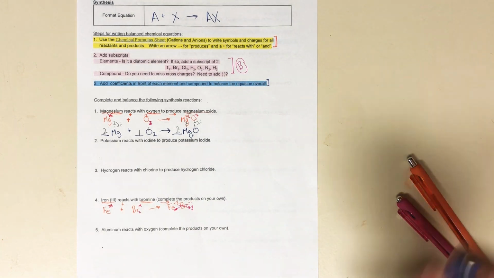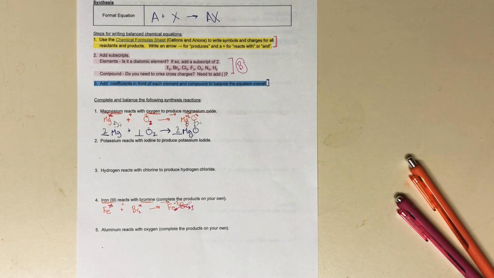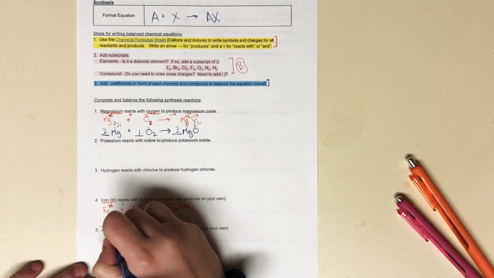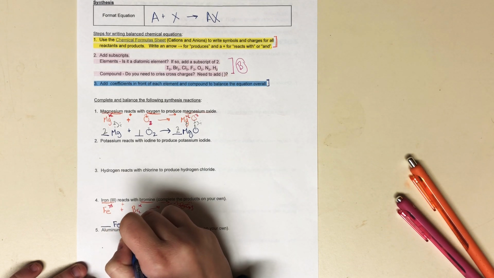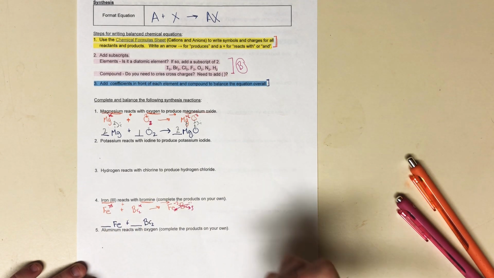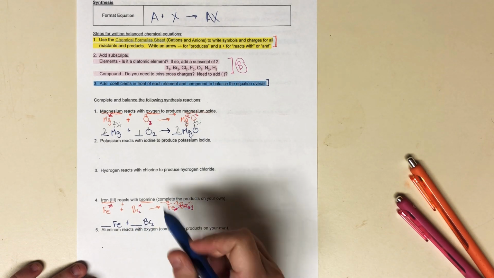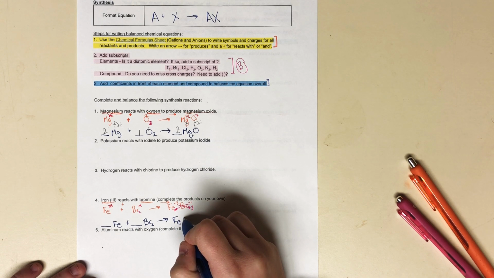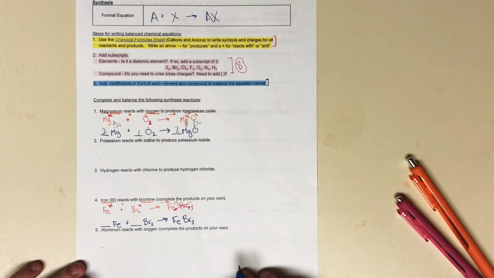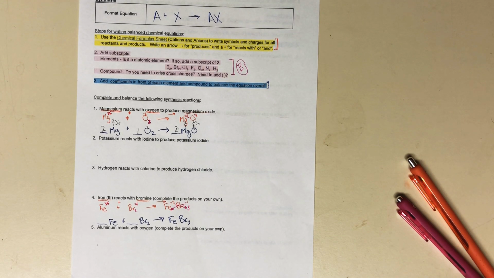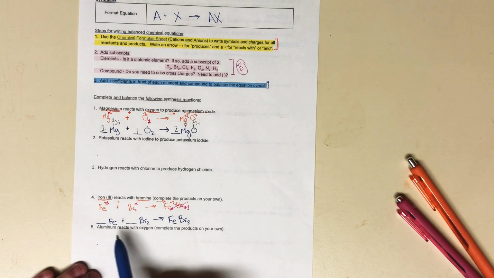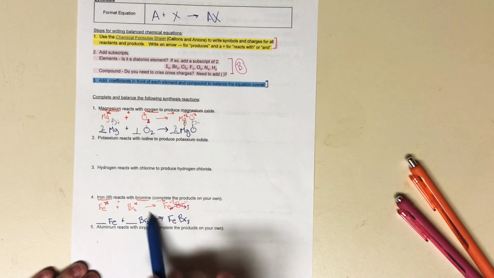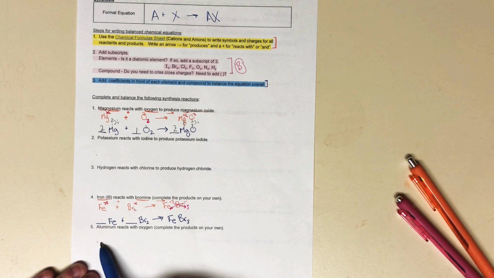and now we rewrite it so it looks nice, and remember we're gonna leave space so that we can balance that. So we have Fe reacting with Br2, right, because it's a diatomic, so we need that subscript, is going to give me FeBr3. So remember, with our diatomics, they only become diatomics when they're by themselves. In a compound, they are no longer diatomics. So in the synthesis reactions, you should only see diatomics on the reactant side, right?